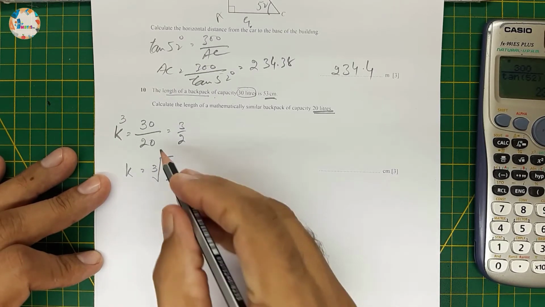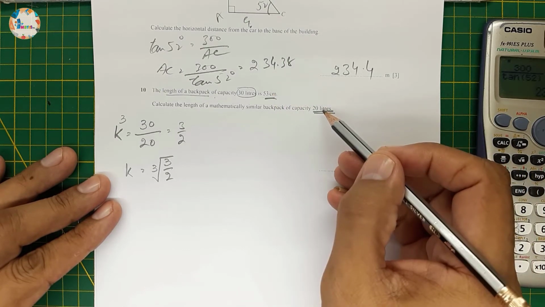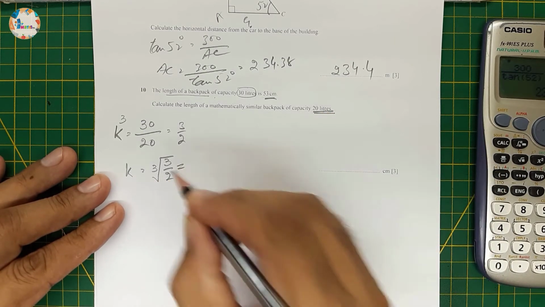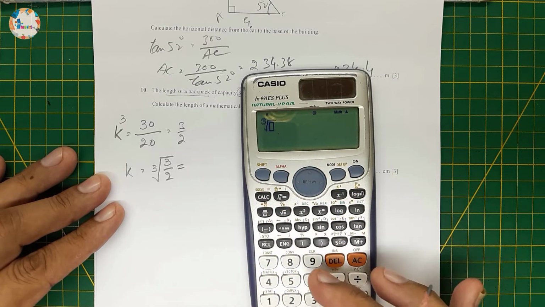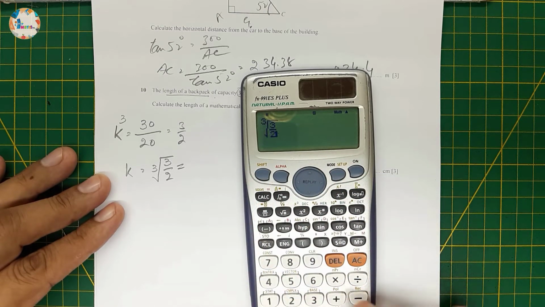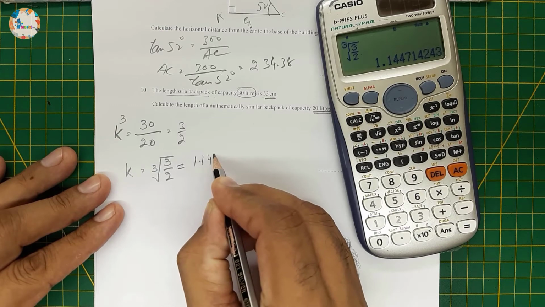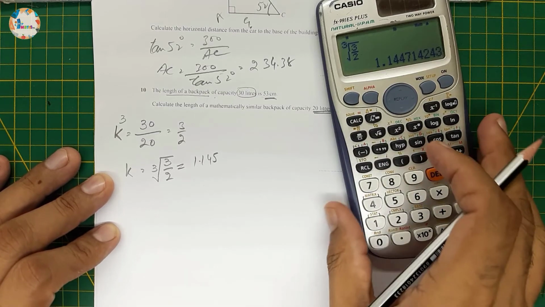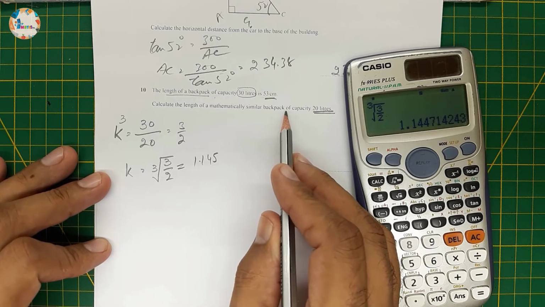Now length will be multiplied. This is 53 and the capacity is smaller. So we can write this as cube root of 3 over 2, and this is equal to 1.145, rounding it. Now we calculate the mathematically similar backpack of this capacity.